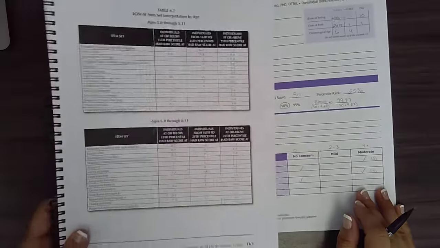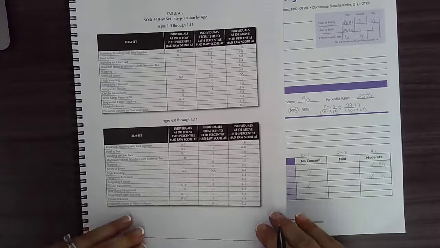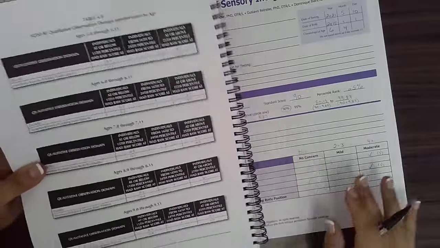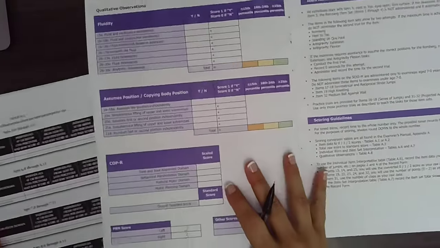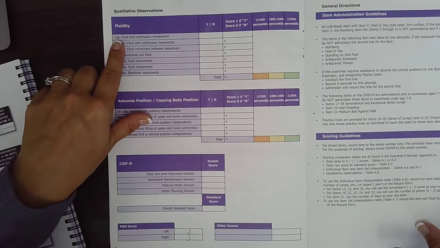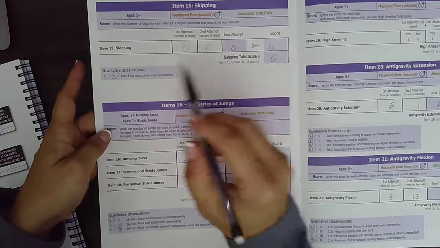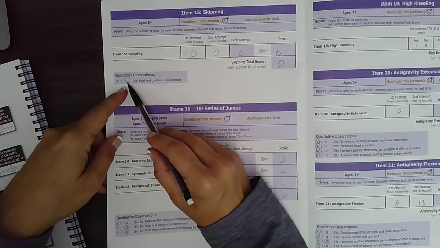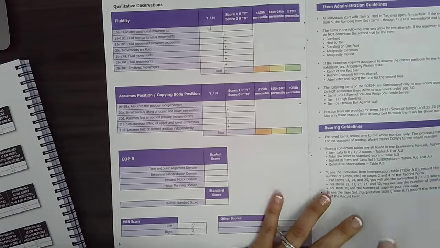Now remember, I said you're going to work your way through the tables. So we were on table A7. Let's make sure we finished everything. Table A8, we're looking at the qualitative information. So for qualitative information, you're going to come over here to this part of your record form. And so for 15A, if you look at item 15, 15A was a no. So I'm going to put an N right here.